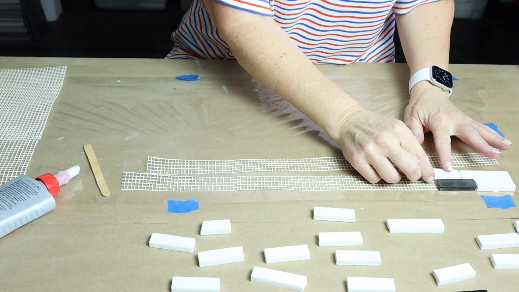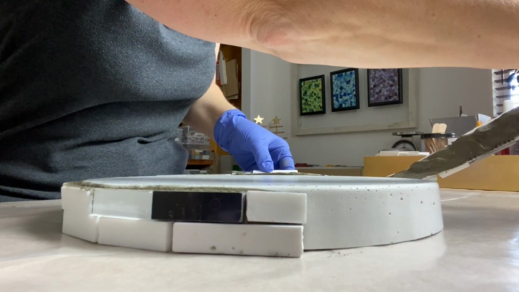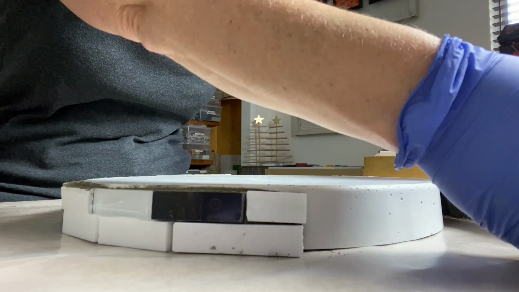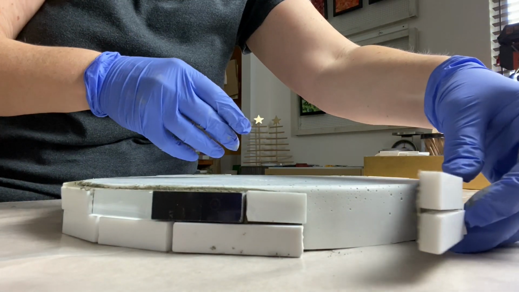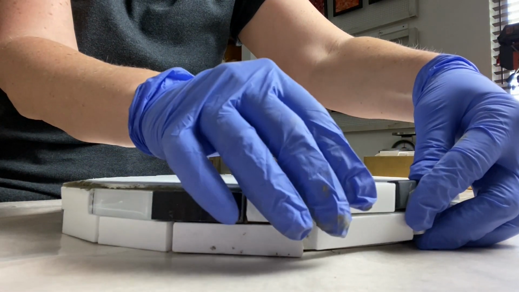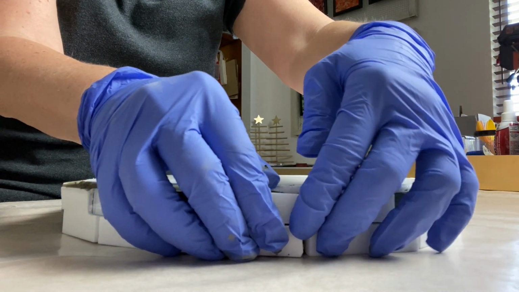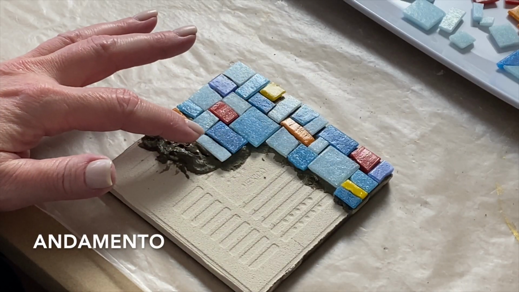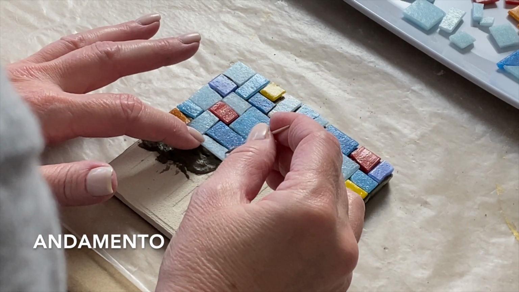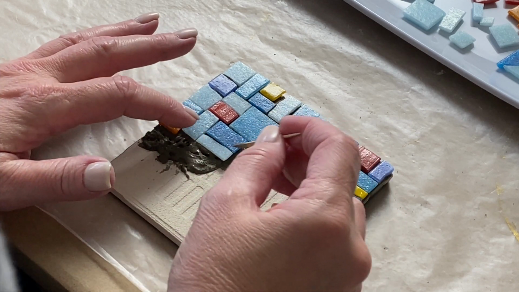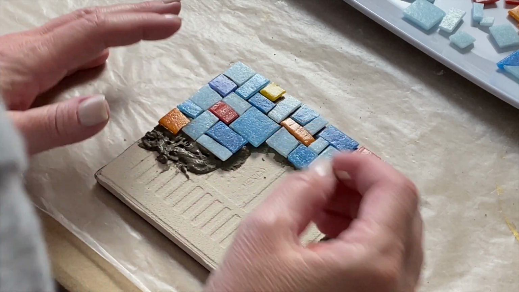So you tile on the mesh, which will later be adhered permanently to the final substrate. There are other methods like indirect or reverse and double indirect, but for now we'll stick with direct and double direct. Andamento is the flow of your tesserae. We'll get to that word in just a minute. It's how you place your tessera on your substrate.